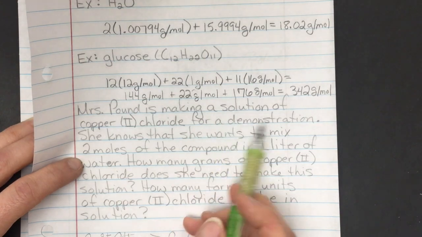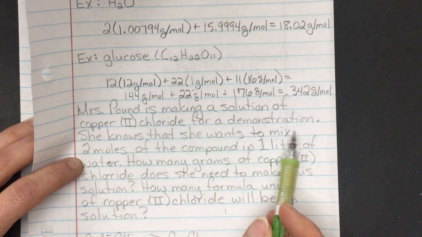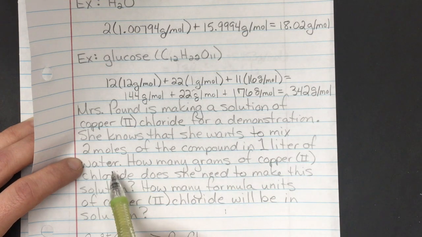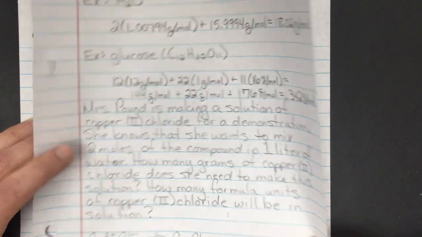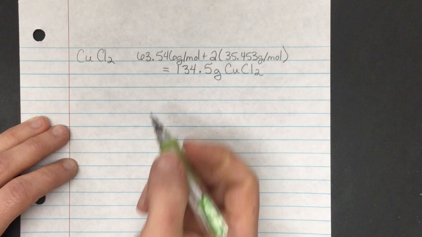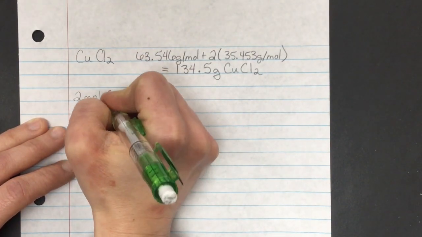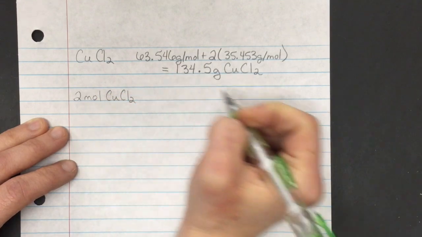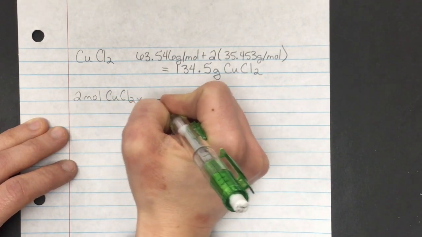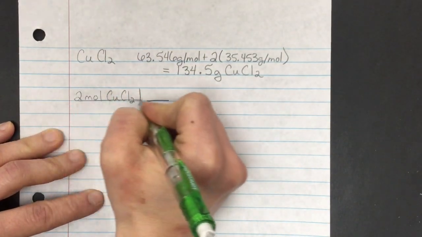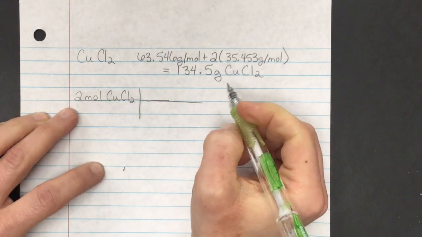Mrs. Pound is making a solution of copper 2 chloride for a demonstration. She knows she wants to mix 2 moles of a compound in 1 liter of water. How many grams of copper 2 chloride does she need to make this solution? All right, so I know I want 2 moles. So I write that down. I use my bridge notation.